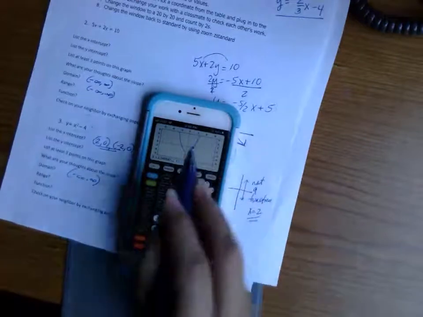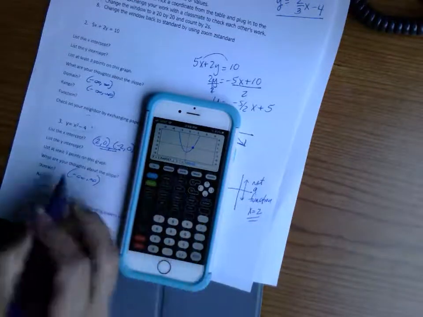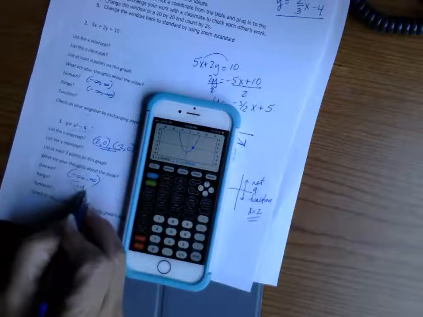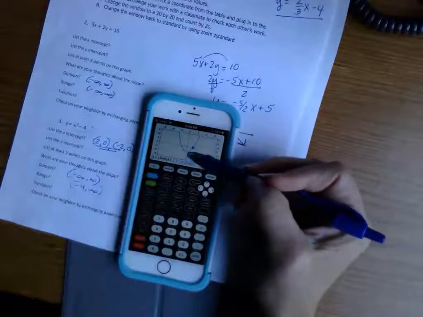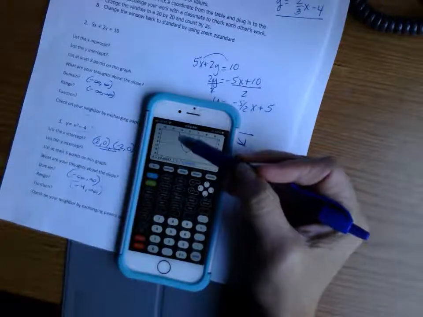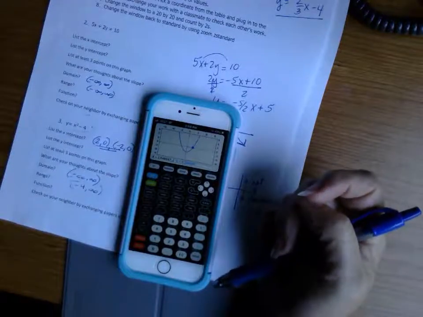And the range does have a lowest point. That minimum point where it dips down was at -4, and it touches there at -4, including that on our t-table. So we want to bracket to show that we understand that it includes the point -4. And it is a function. The vertical line test works to show that it doesn't have any x's repeating. You can only hit that graph once with a vertical line.